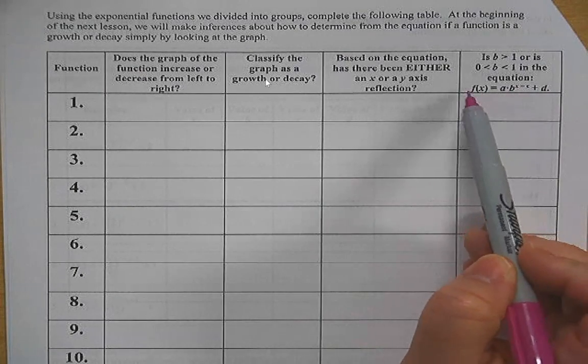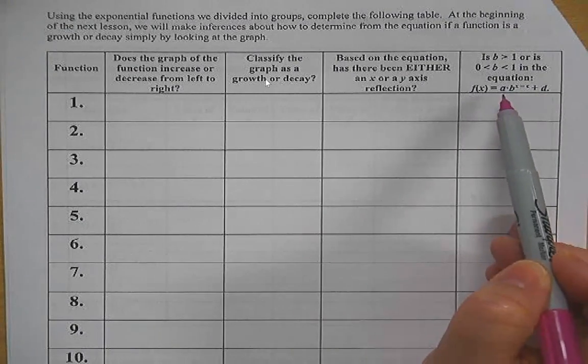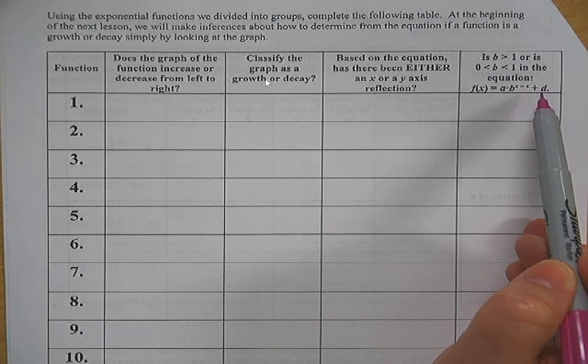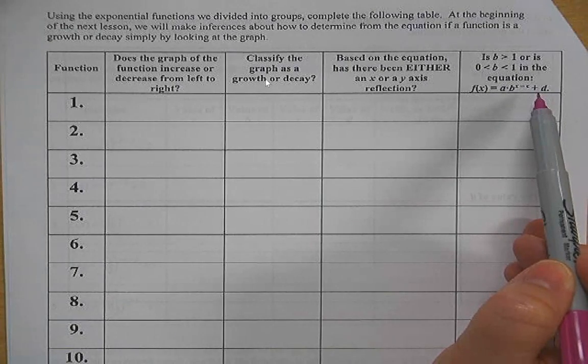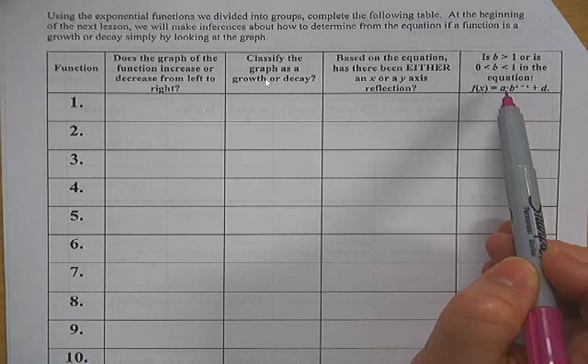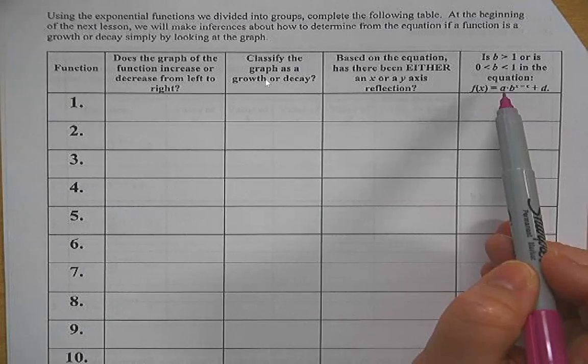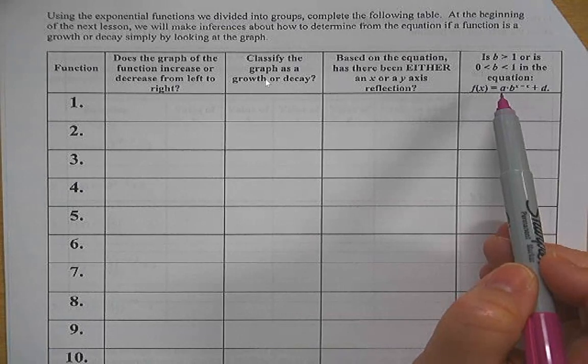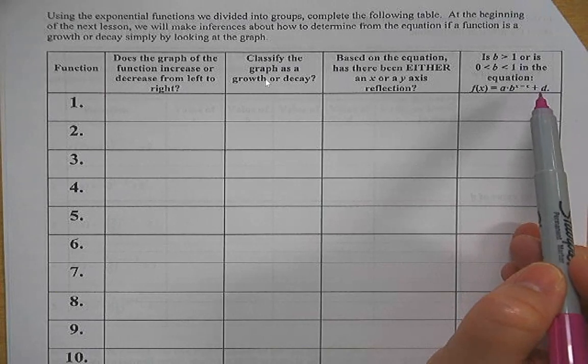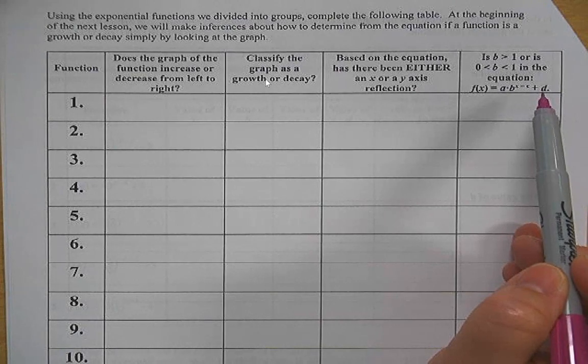This is the general form of an exponential function, and a, b, c, and d are going to affect what the graph looks like. What we learned previously is that the a value, if it is positive, then the graph will be above the horizontal asymptote, and if it's negative, it will be below the horizontal asymptote. And we learned that D represents the horizontal asymptote itself. So if D is positive, the horizontal asymptote is above the x-axis. And if D is negative, it's below.